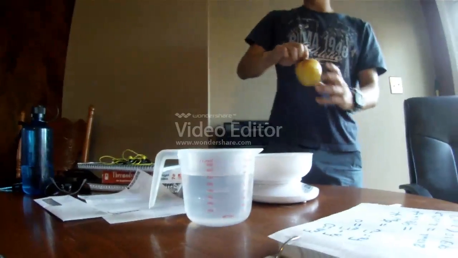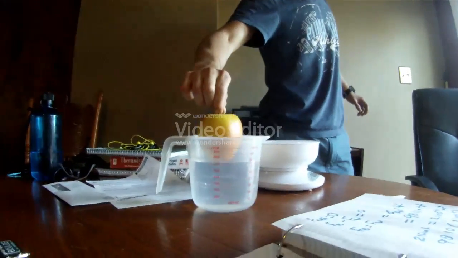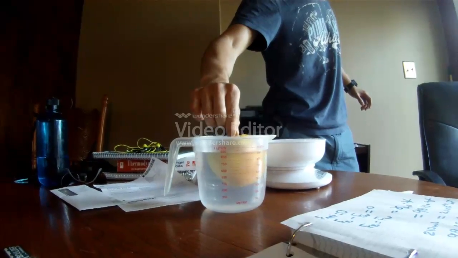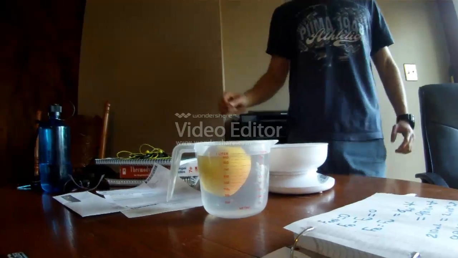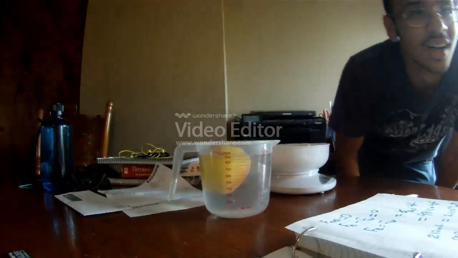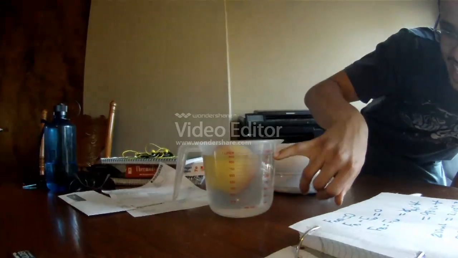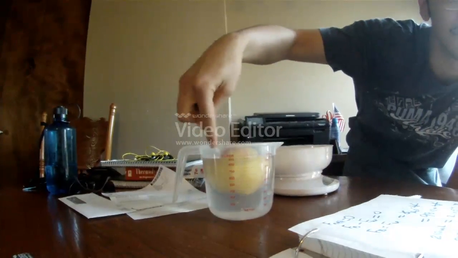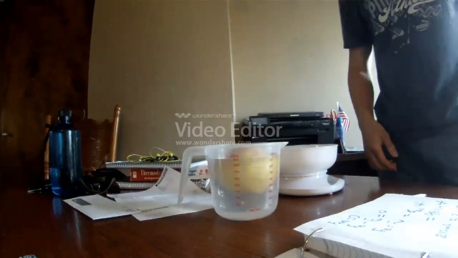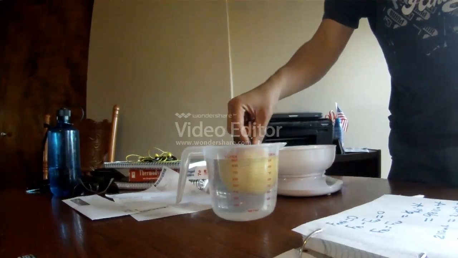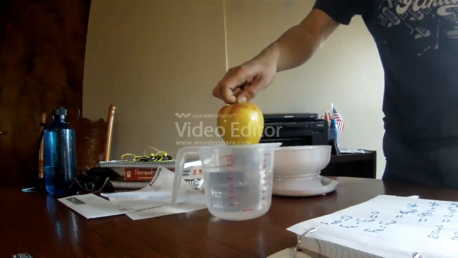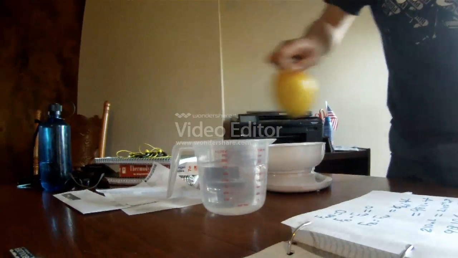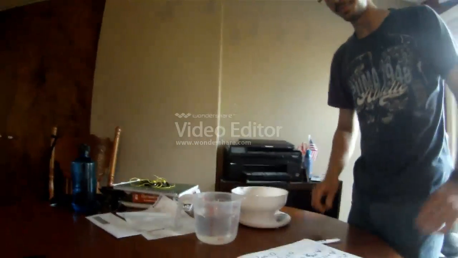What I'm planning to do is drop this very slowly, just to be very safe, because this is dangerous water right here, it can drown. So, as you can see, it displaced about 210 milliliters. This should be enough to calculate the weight force, which is equal to the buoyancy force. Now let me explain why this is true.